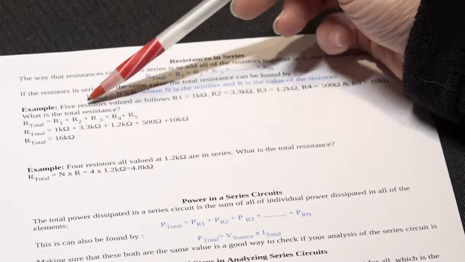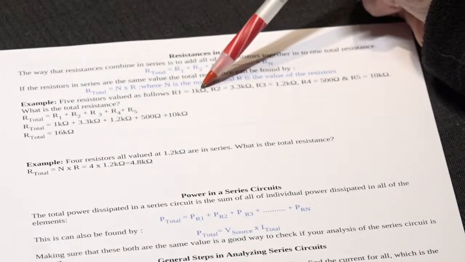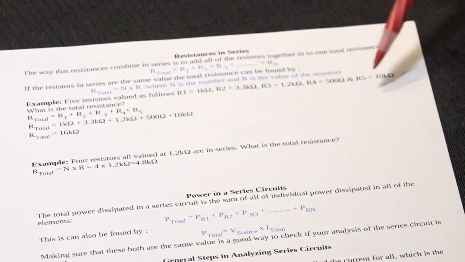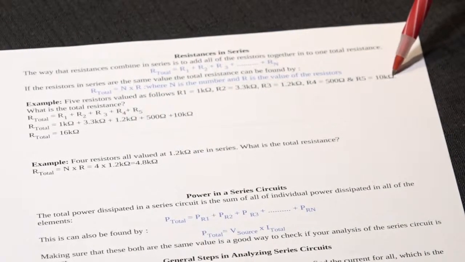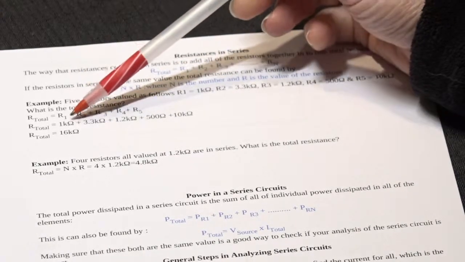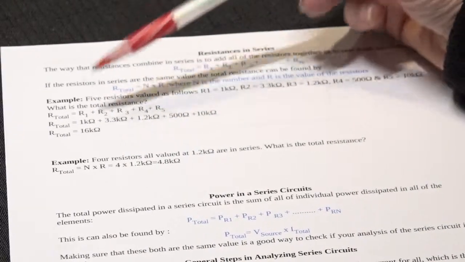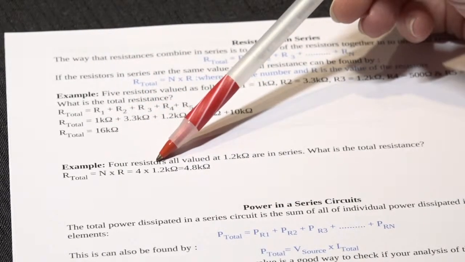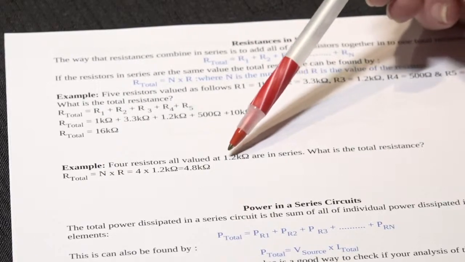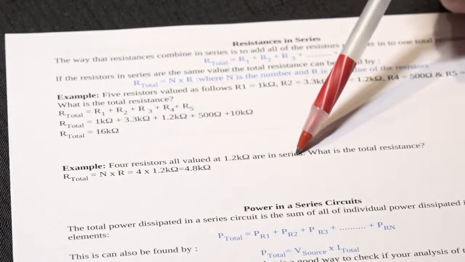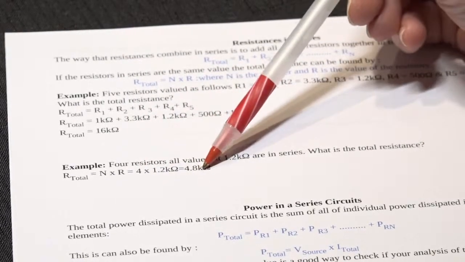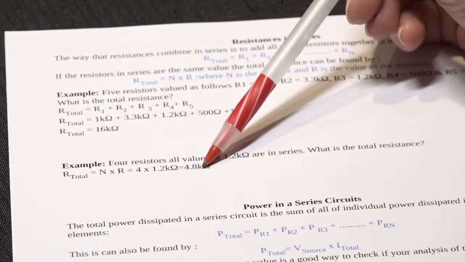Now, if I had 5 resistors, 1K, a 3.3K, a 1.2K, a 500, and a 10K, and these are in series with each other, note that we add them up and we find it to be 16K ohms. Now if we have 4 resistors, all that were 1.2K ohms in series, what is the total resistance? 4 times 1.2 gives us 4.8K ohms.